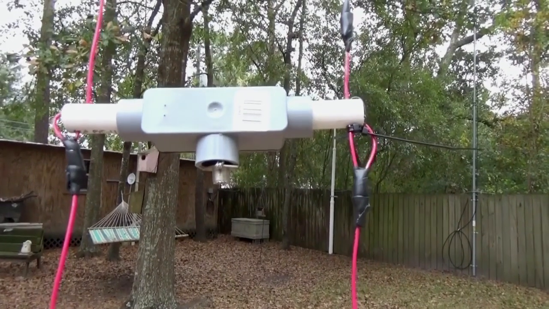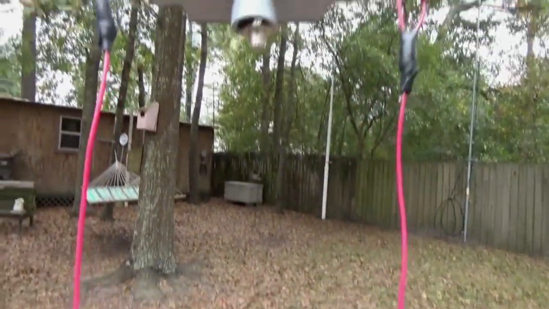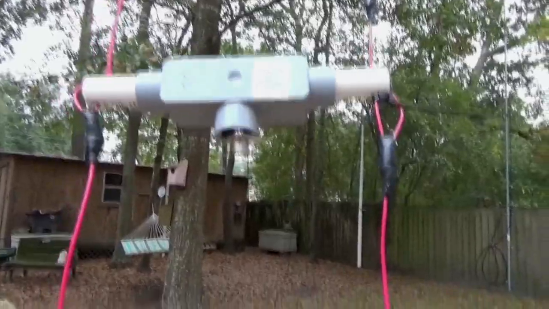Now, most of these J-poles are built with metal elements or tubing. The reason I chose wire for this one is the length of this particular one, so I wanted to hang it from the tree so I can hoist it up there. Yeah. Go fishing. Well, we couldn't find the reel. Yeah. Is that what that is?